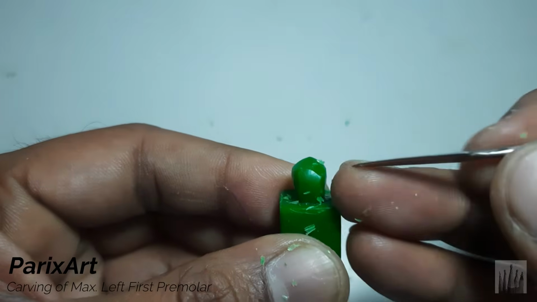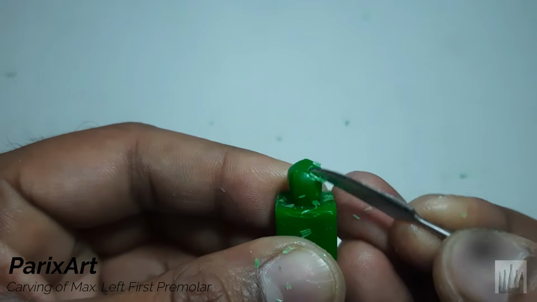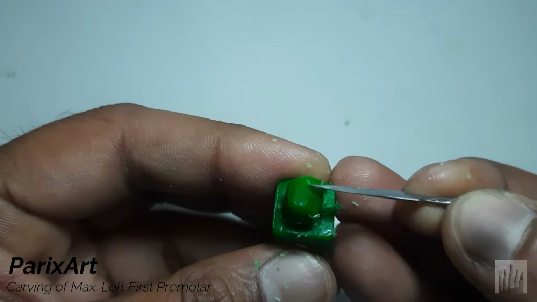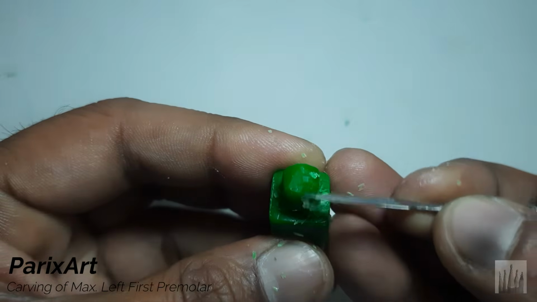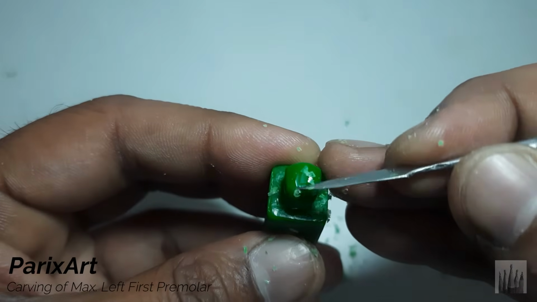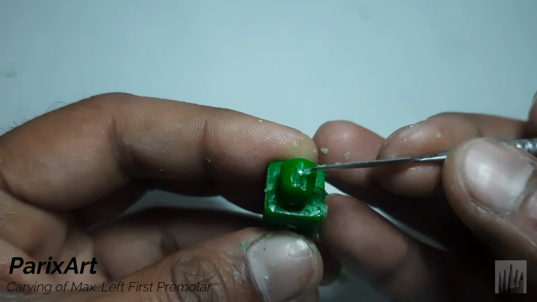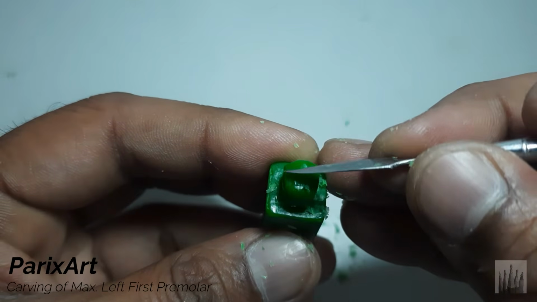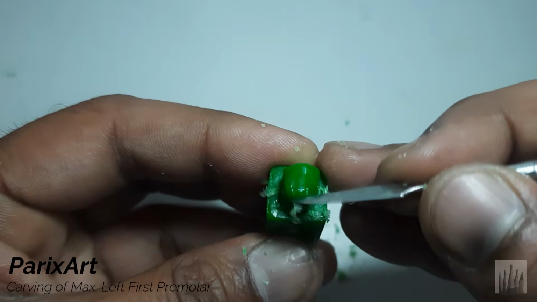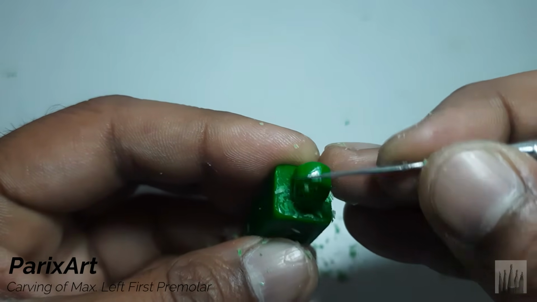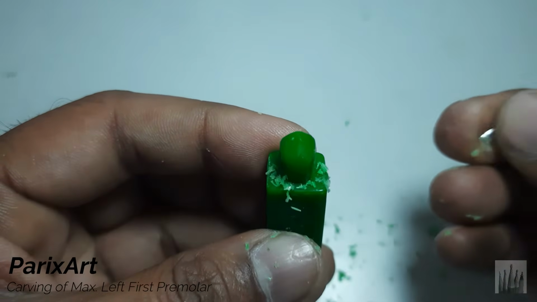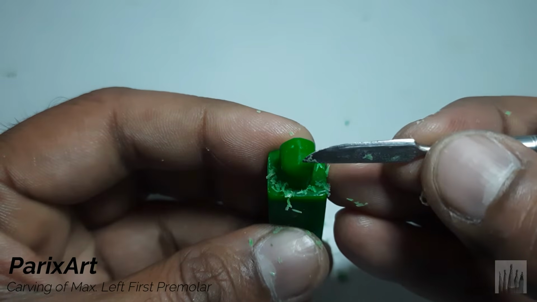Getting the cusp tip. See how the cusp line is developing? See?